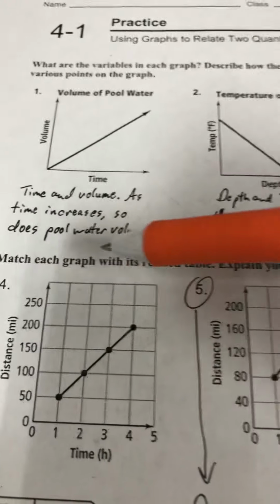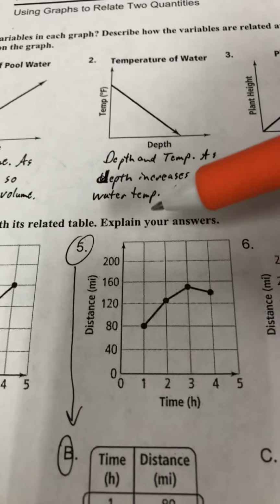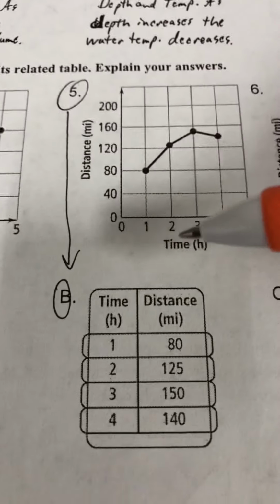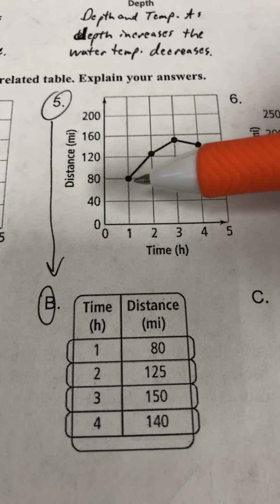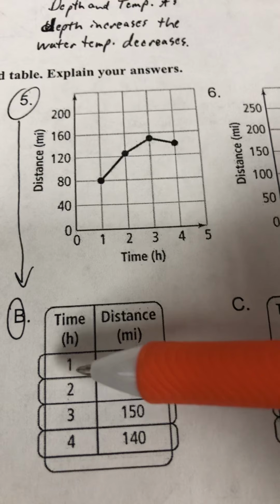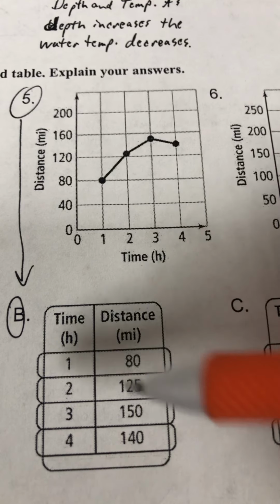For 4, 5, and 6, we're matching each graph with its related table and explain your answers. I didn't do an explanation, but I can verbally do that. Here we have time and distance. So we're just relating graphs to t-charts here.